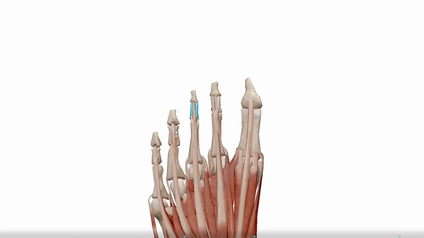So all your toes except your big toe have them, very similar to the hand again. And then at the tip, we have the distal phalanx. So distal phalanx for the big toe, and then all the other toes, 2, 3, 4, 5. So to recap again, proximal phalanx, middle phalanx, distal phalanx, and the big toe only has 2 of those, so it's missing the middle one.